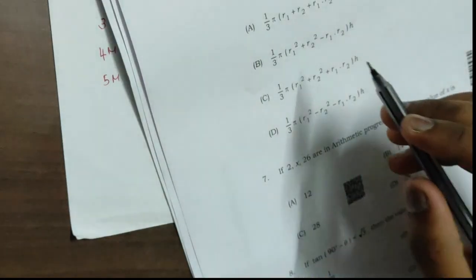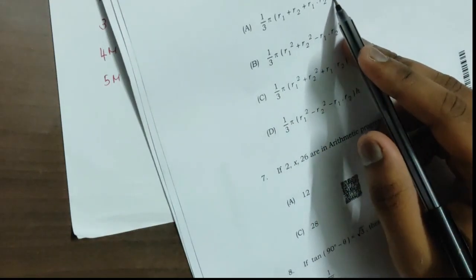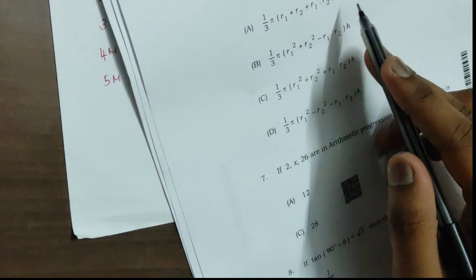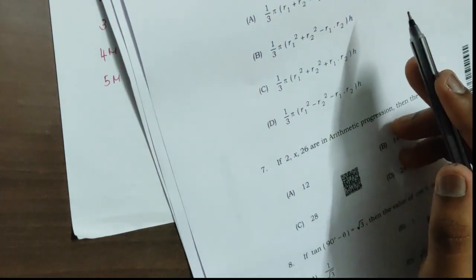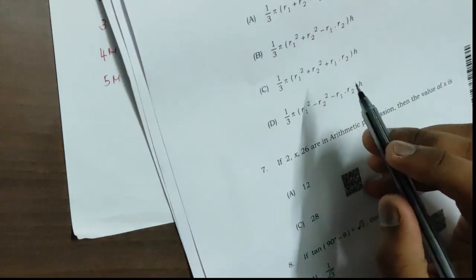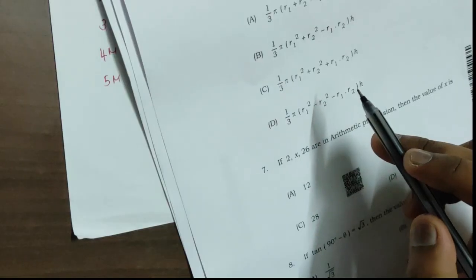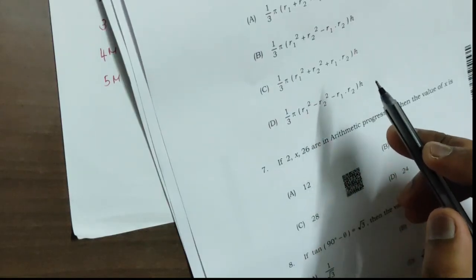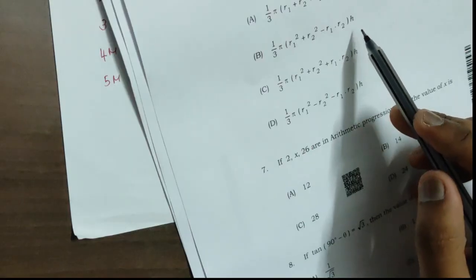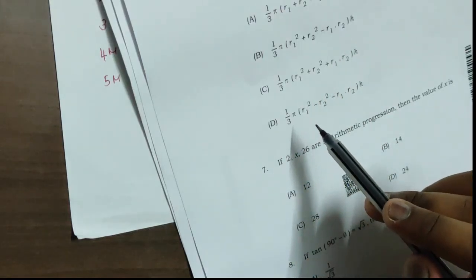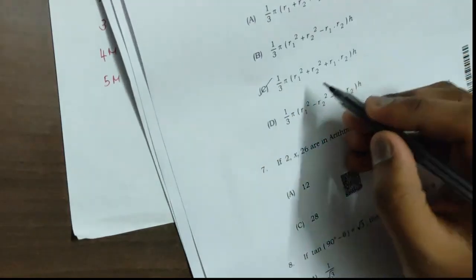The volume of the frustum of a cone whose base radii are r1 and r2 and height h is. This is a direct formula. What we have seen in the textbook is they have added this h here, and other than that the rest of the formula is same. So the formula is 1 by 3 pi h into r1 square plus r2 square plus r1 r2. The h is on the right hand side. So out of this we have to obtain what is the answer. The option is C. The h is here.